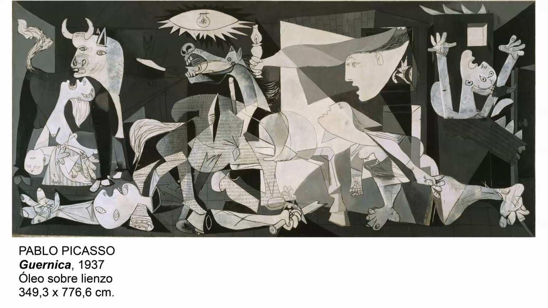Revealed months after the Basque town of Guernica was bombed and burned to rubble by Nazi planes supporting Franco's nationalists during the Spanish Civil War in 1937, Pablo Picasso's painting Guernica is an iconic artistic protest against the horrors of war.